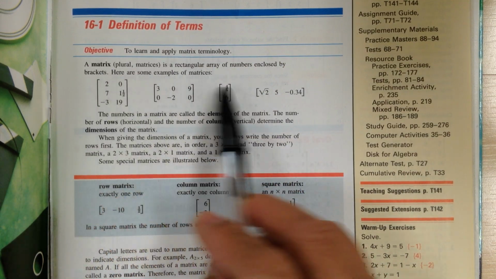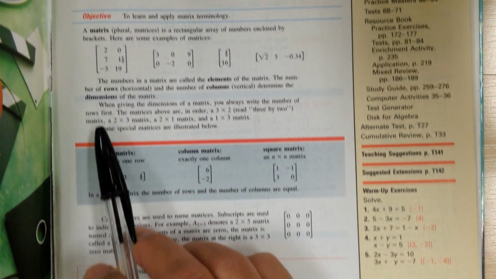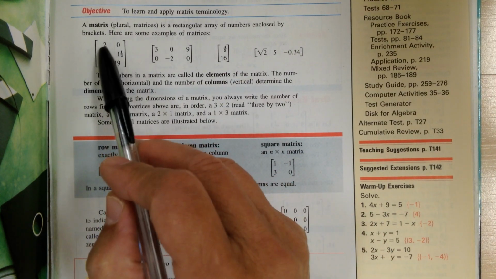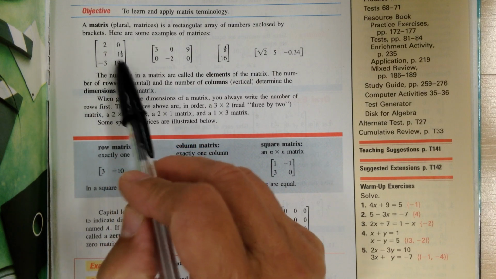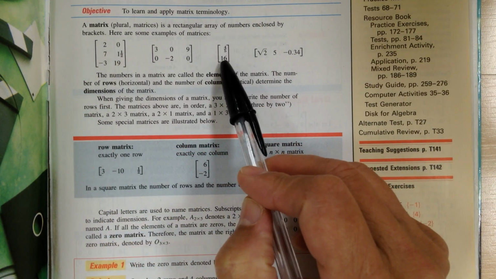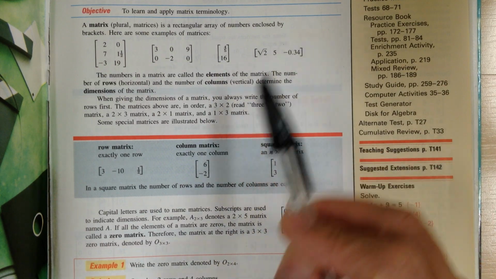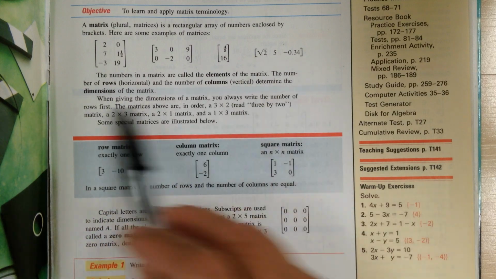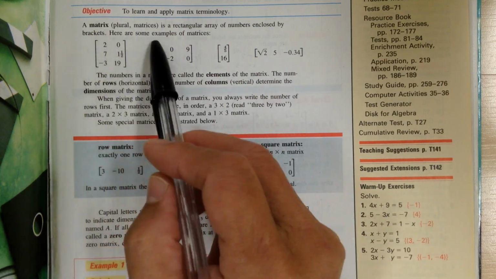And so here are some examples of matrices. Now, the numbers in the matrix are called elements. So this one has 6 elements: 1, 2, 3, 4, 5, 6, right? This one has 2 elements, so each of these is an element. So these are 3 elements. And the numbers horizontally are called the rows.